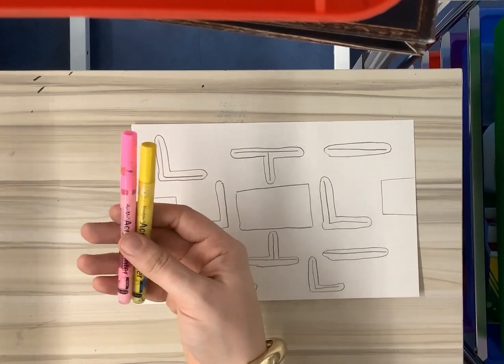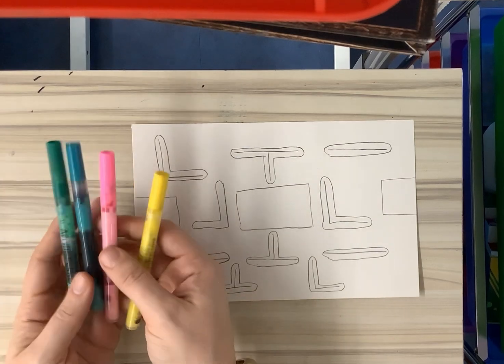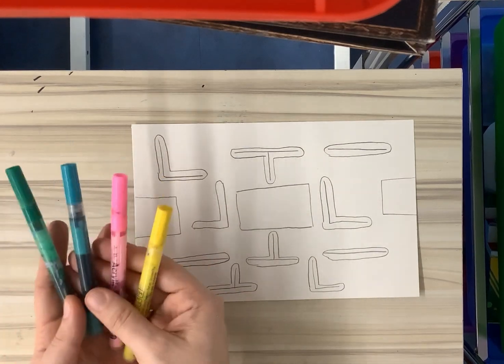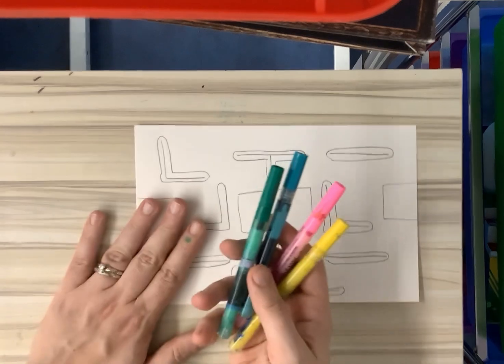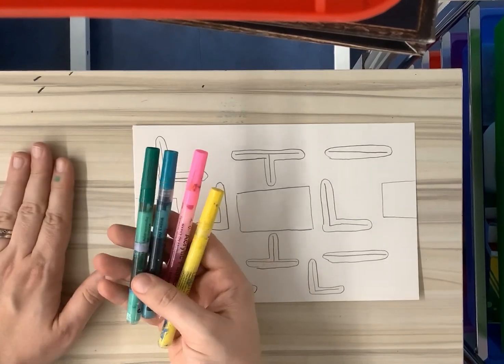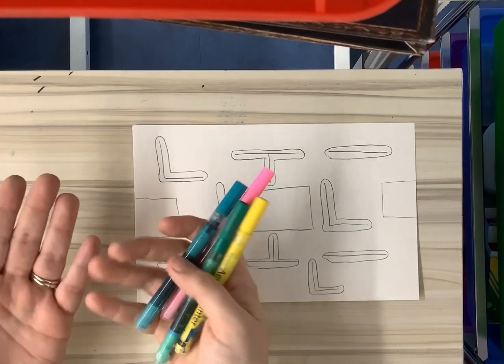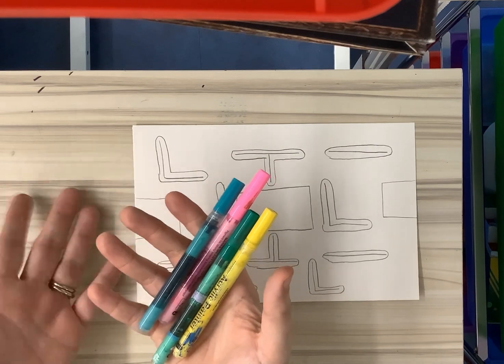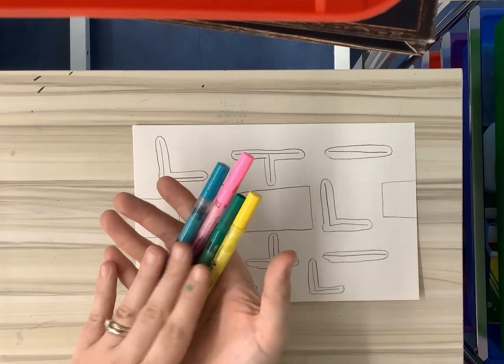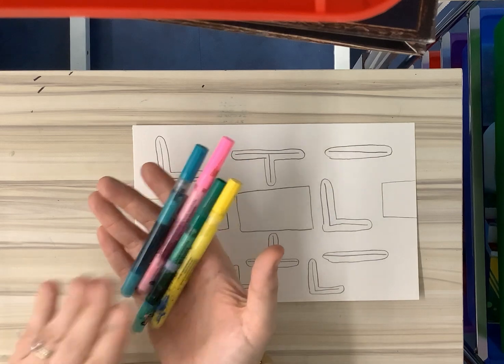Now when I say acrylic, acrylic paint stains clothing. We do not want to get this anywhere else but on our papers and maybe on a piece of scrap paper. We don't want it on our skin. It will wash off with a little work. And we definitely don't want it on anyone else, especially our clothes.